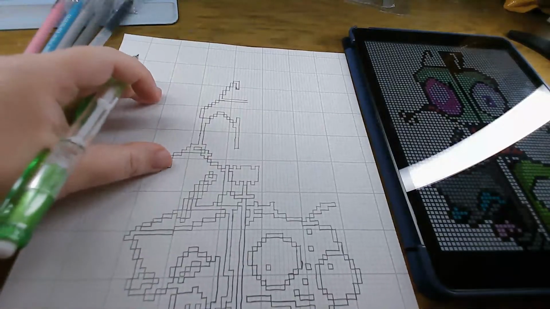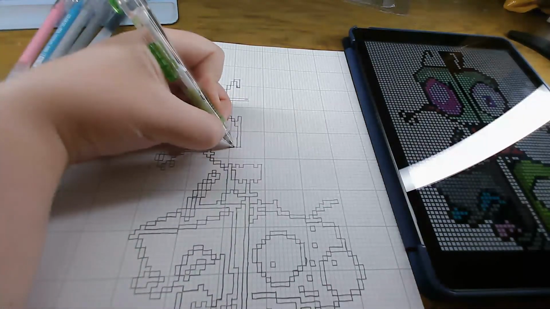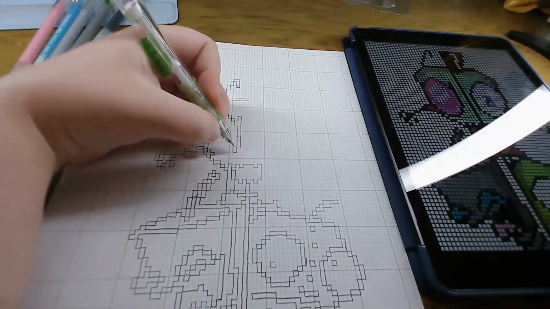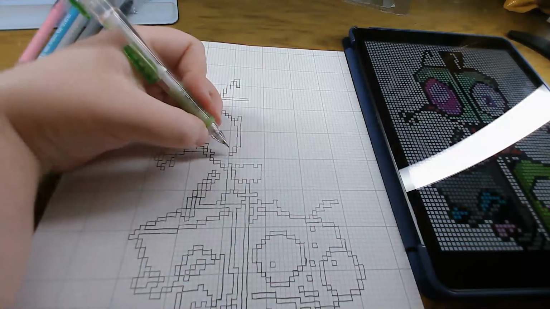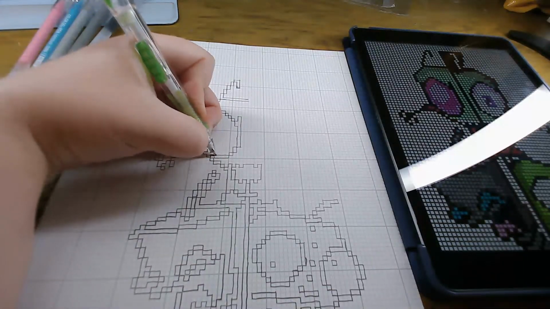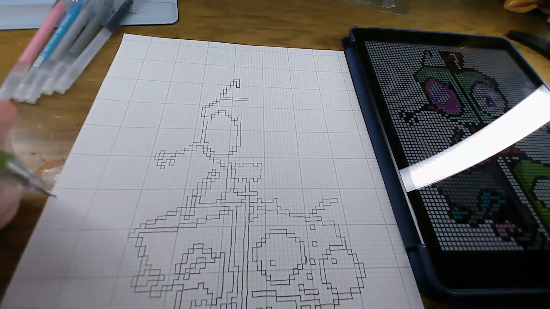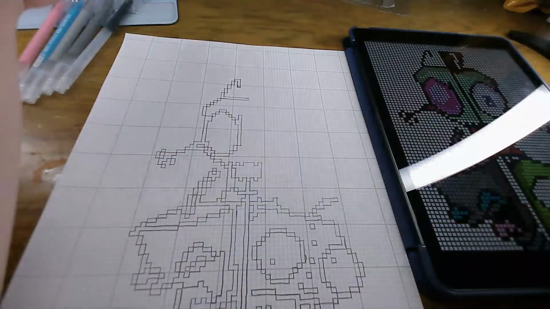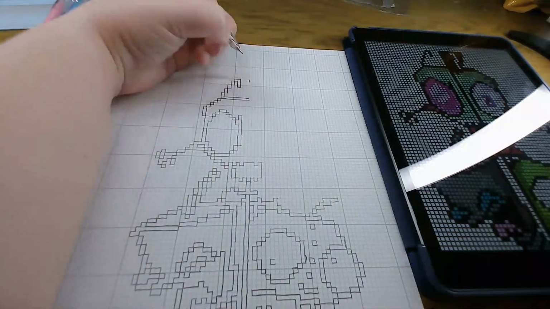And just like that. Now over here. 1, 2. 1. 1, 2, 3, 4. Okay, I'm going to go back up to the top. 1, 2, 3. Now I'm going to make one little mark here.